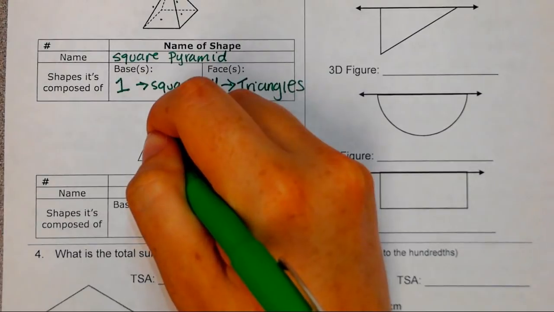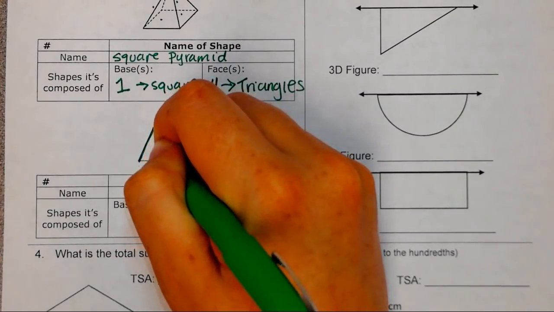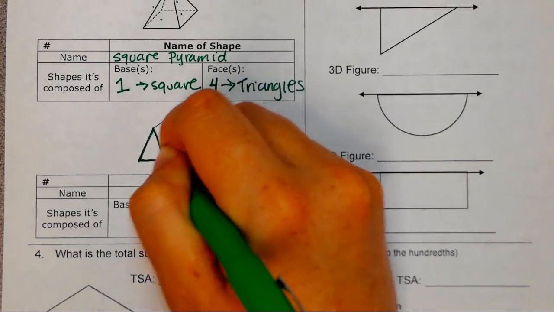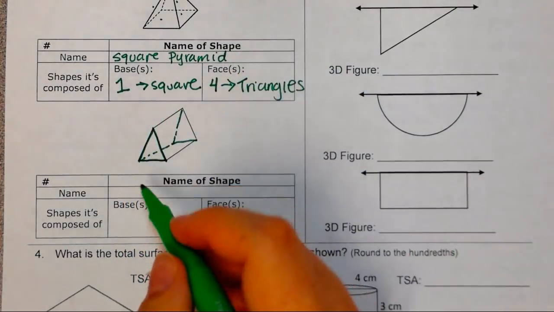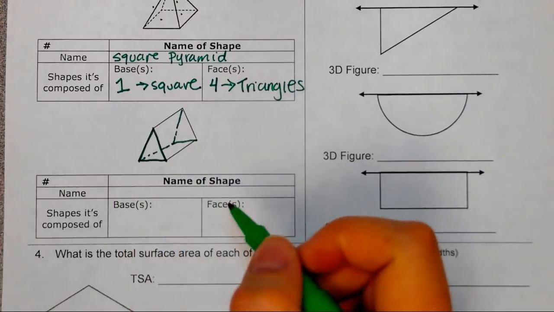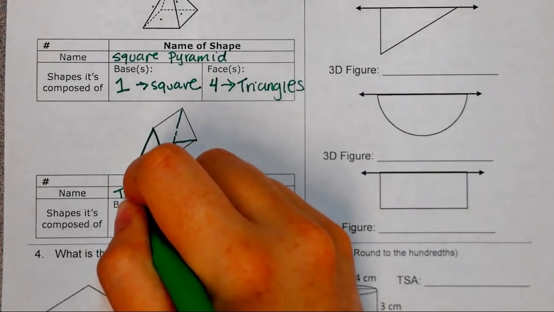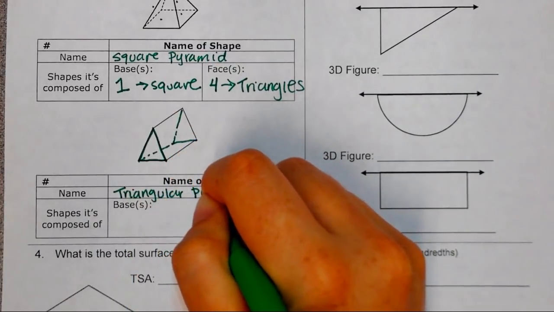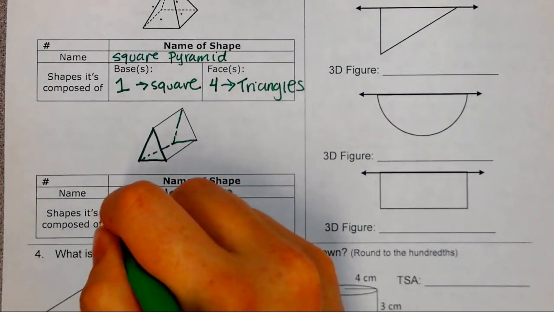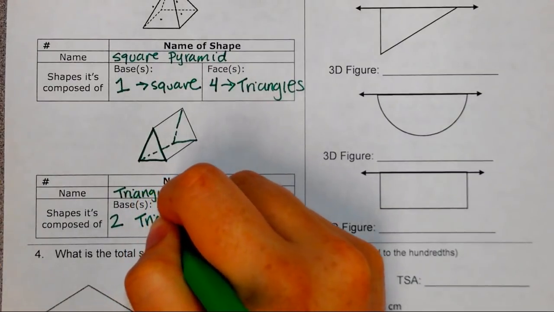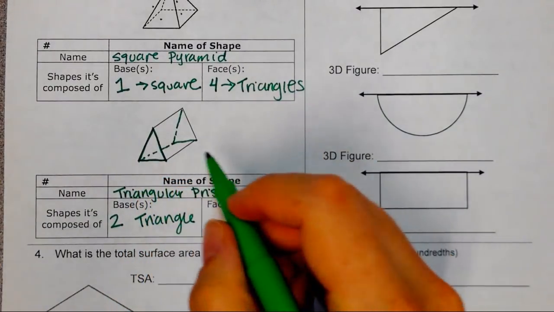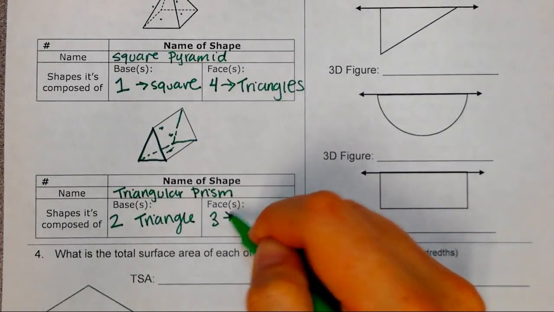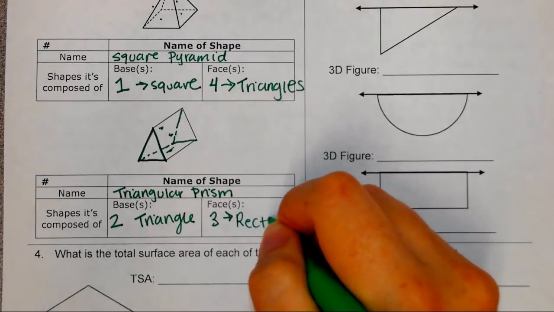This shape here has a triangular base. Remember, bases are defined by what two shapes are parallel, not by what you're sitting on. Okay, so this is a triangular prism. It has 2 triangle bases, and then 1, 2, 3 rectangle faces.